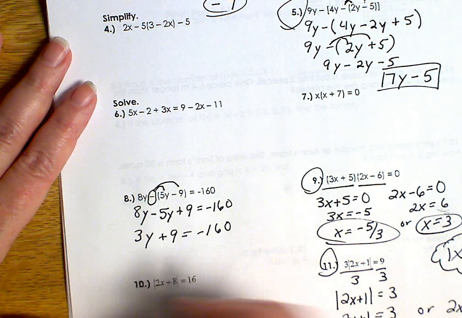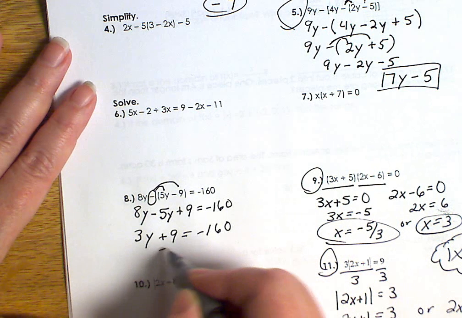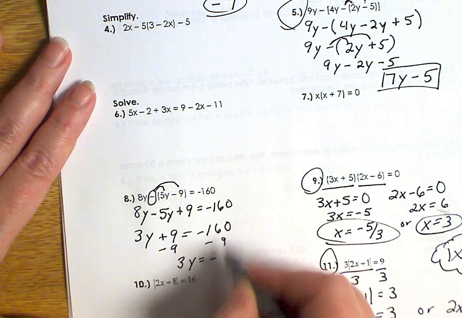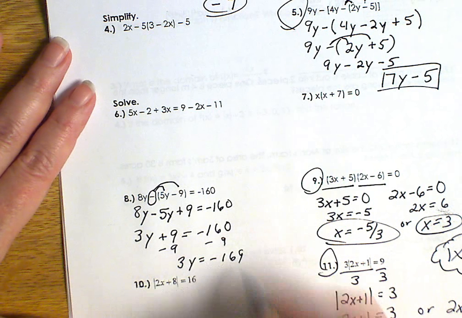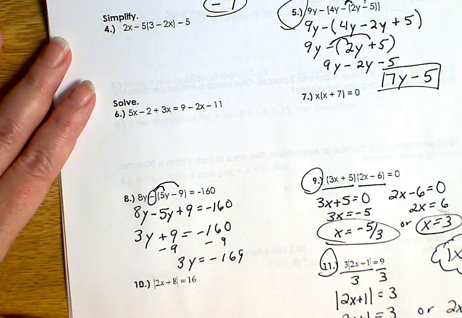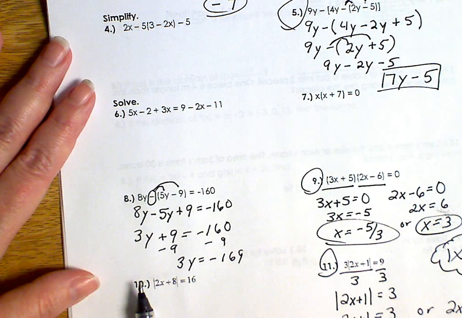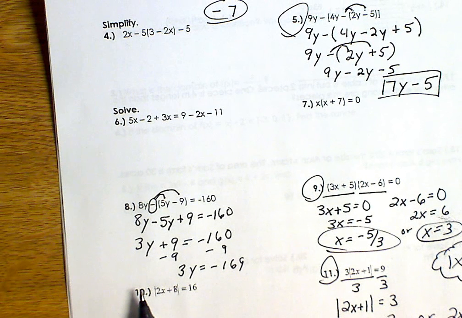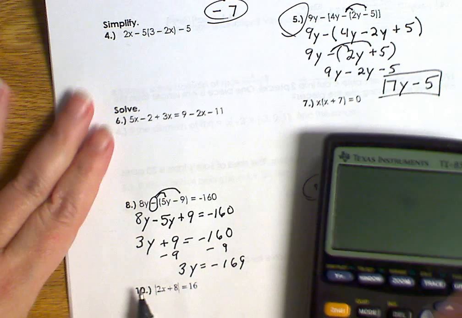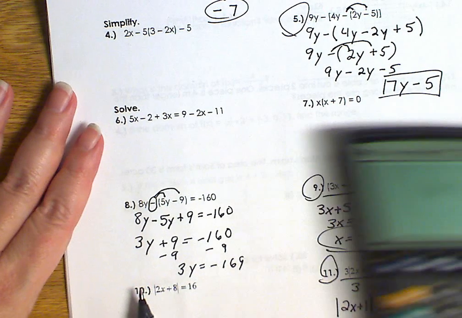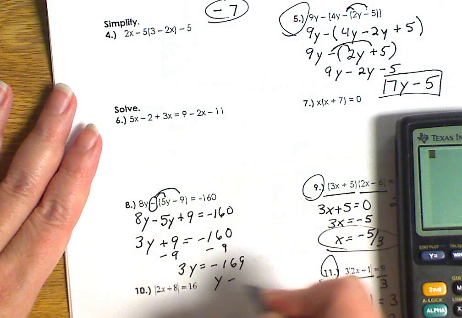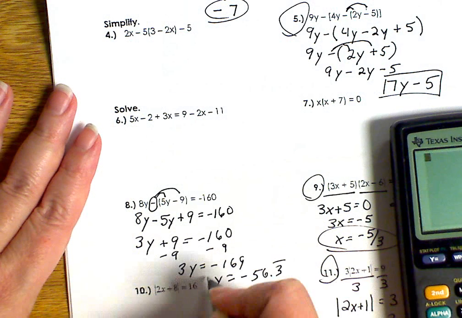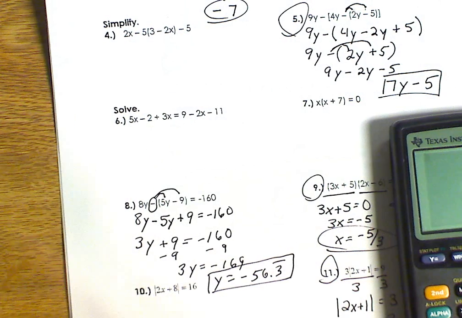So I'm subtracting my 9 from both sides. So I have 3y is equal to a negative 169. And then I simply divide by my 3. So negative 56.3 repeating. Repeating? Yep, because that means it's the third.